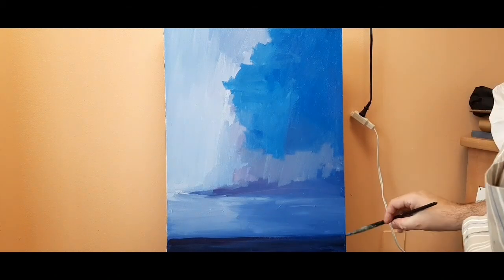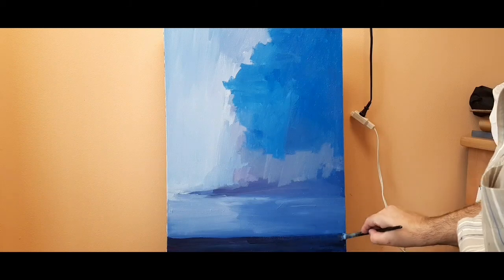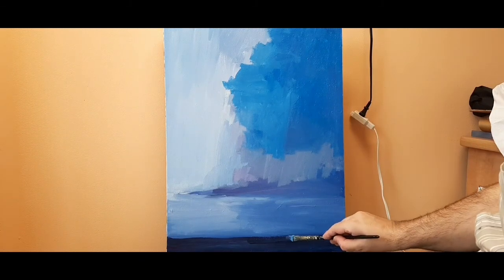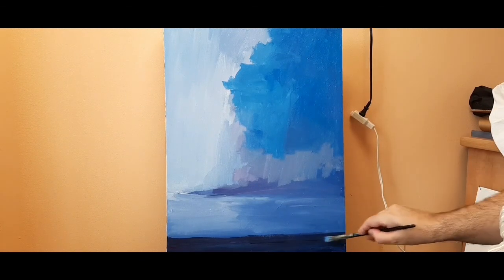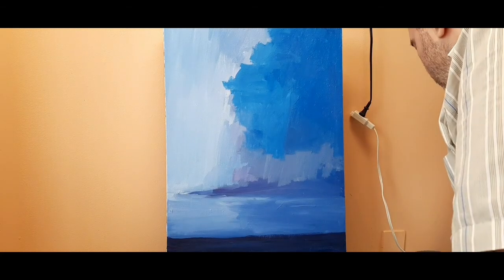Now I just mixed a little bit of black in with blue and red and a tiny bit of white to create an even darker purple, because it wasn't as dark as I needed it to be.